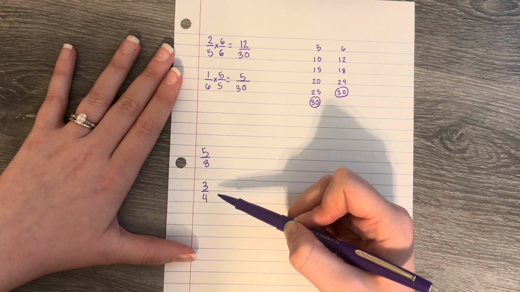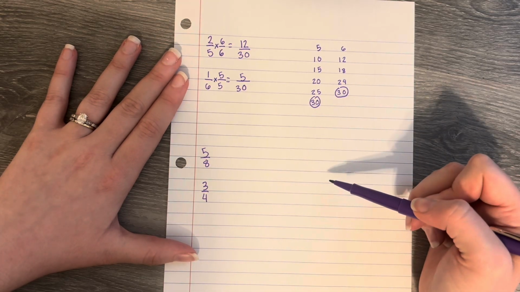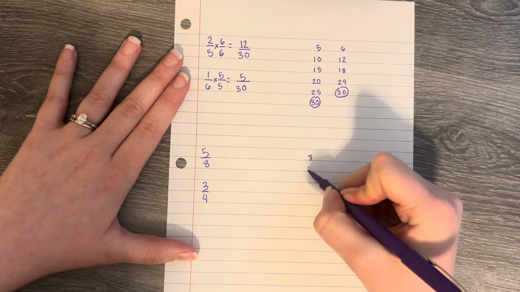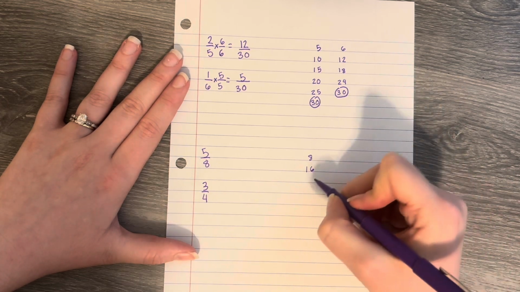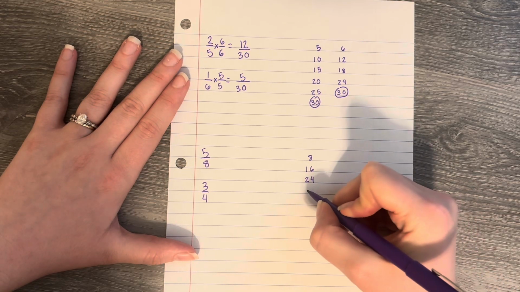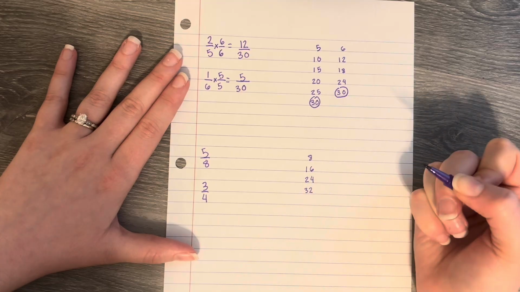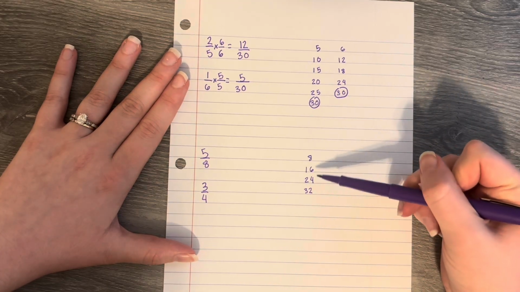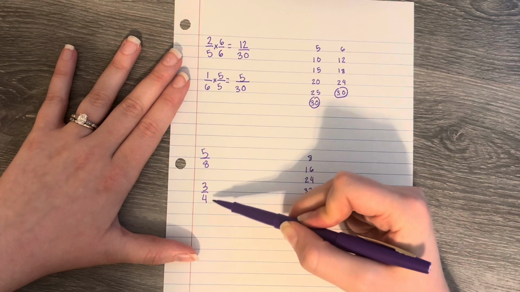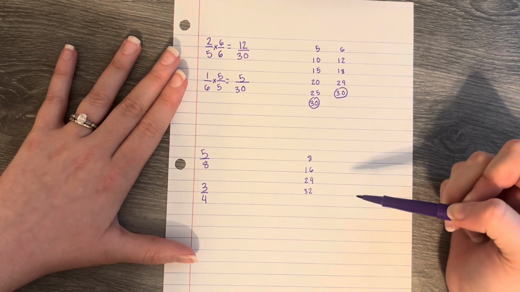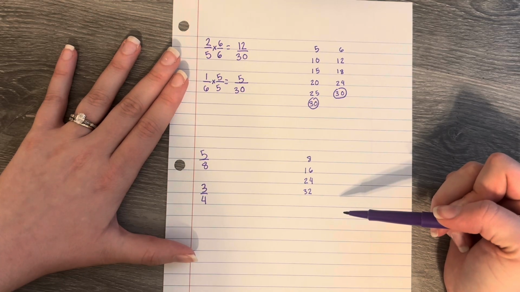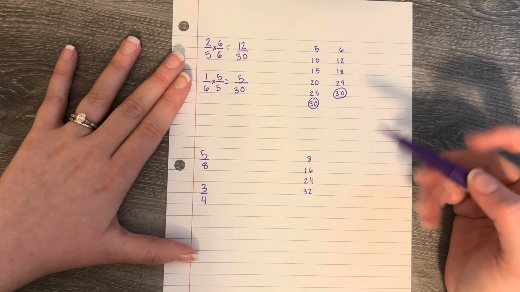If you don't see something off the top of your head, come over to the side and write out your multiples. I know 8 times 1, 8 times 2, 8 times 3, and 8 times 4. Here are my multiples of 8 all the way to times 4 because I know that I could do that and make a common denominator. I'm going to start listing the multiples of 4 now, and I'm just going to stop as soon as I get to the first thing that matches.